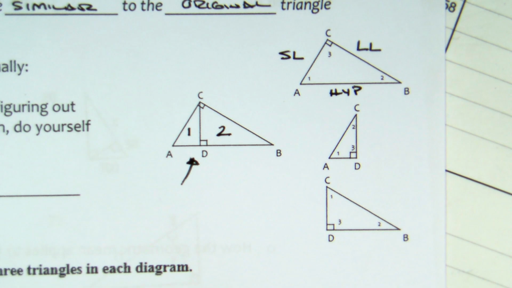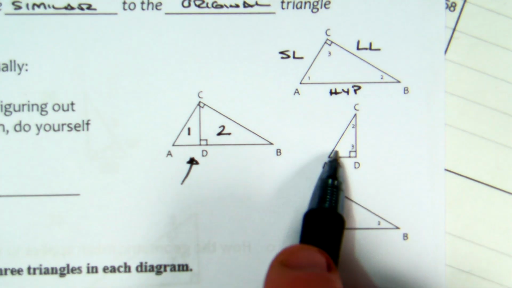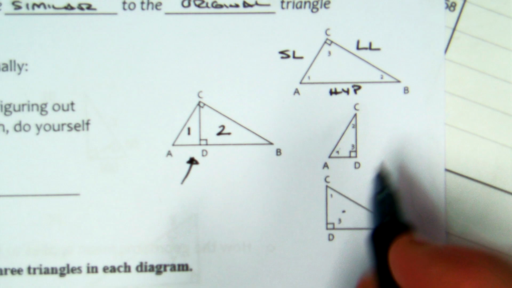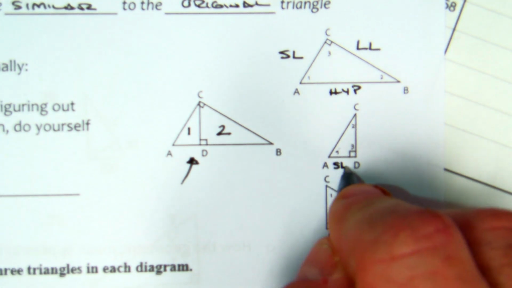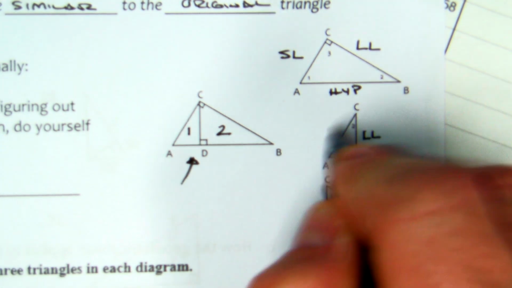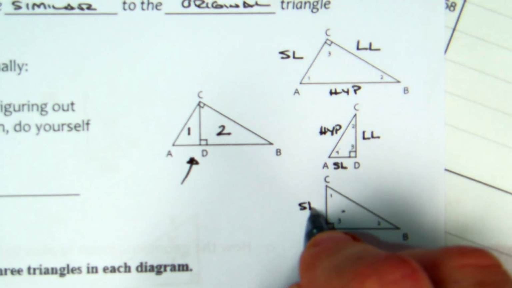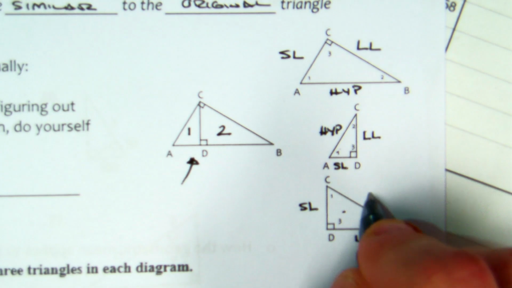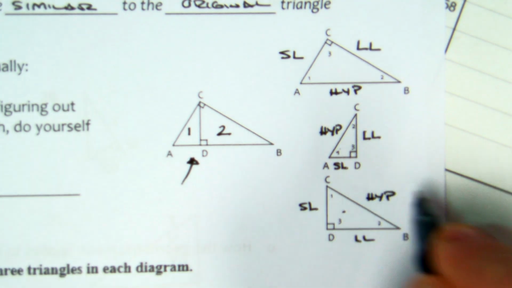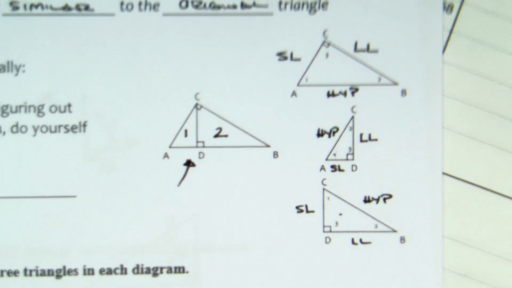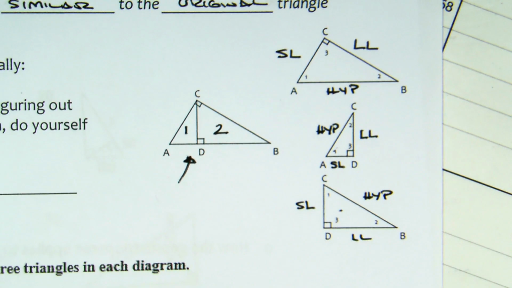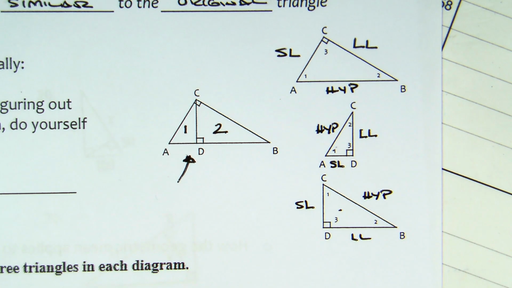You get where I'm at so far? So this is triangle 1, and this is triangle 2. There's my short leg, my long leg, my hypotenuse. There's my short leg, my long leg, my hypotenuse. That's how you can set up your ratios, which in turn give you your proportion to solve.